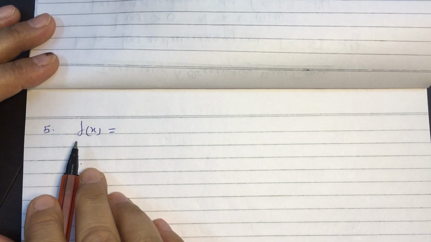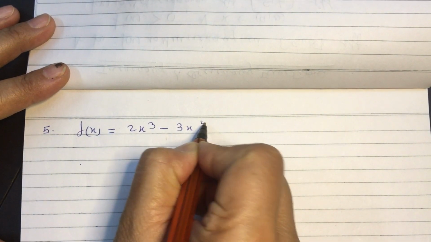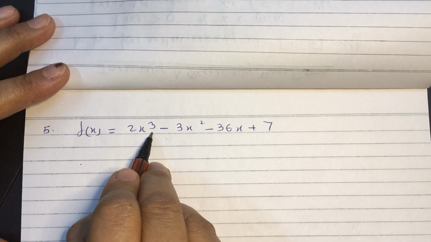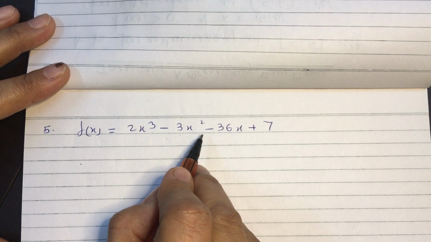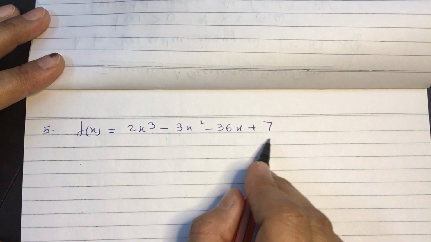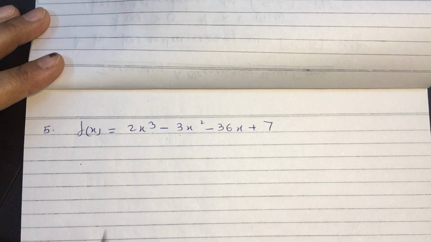f x is equal to 2x cube minus 3x square minus 36x plus 7. We need to check the intervals in which it is increasing or decreasing. Okay.